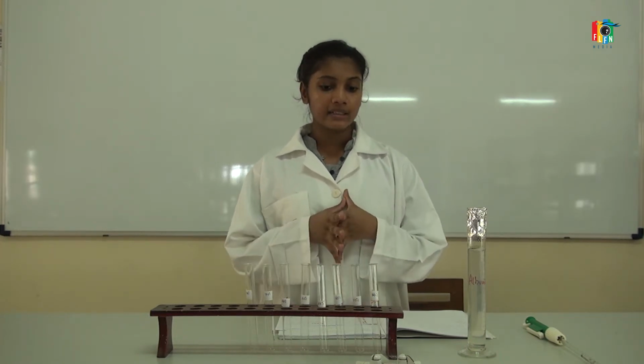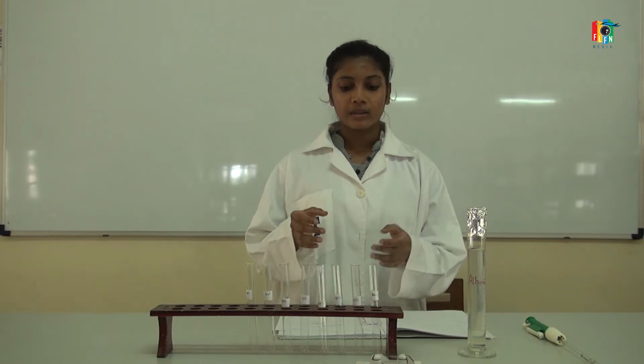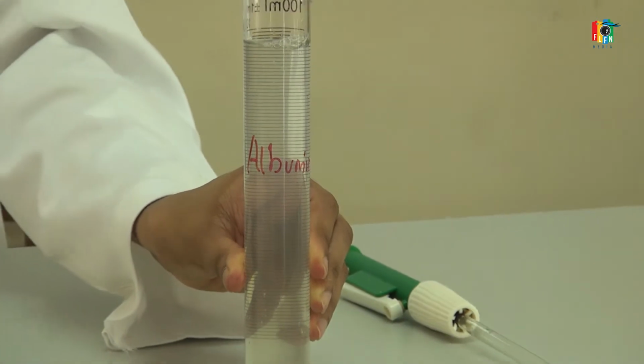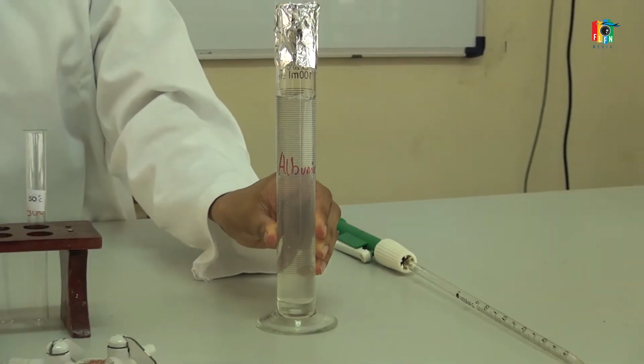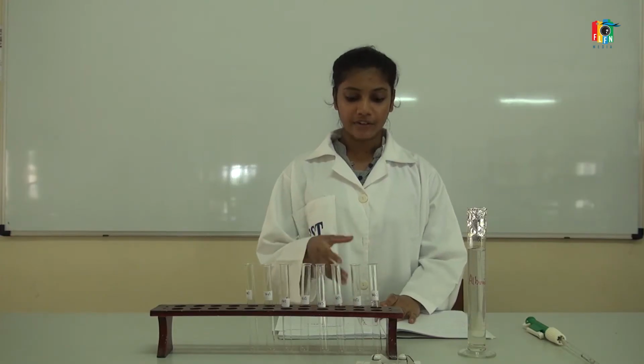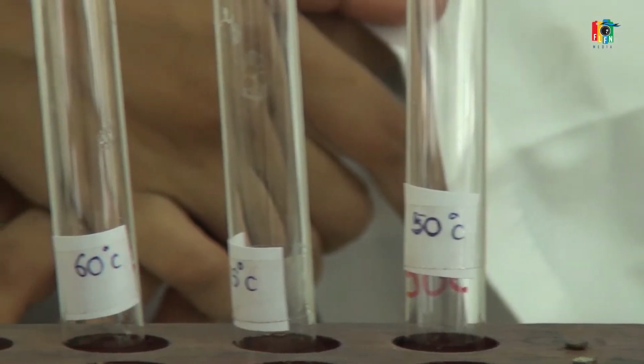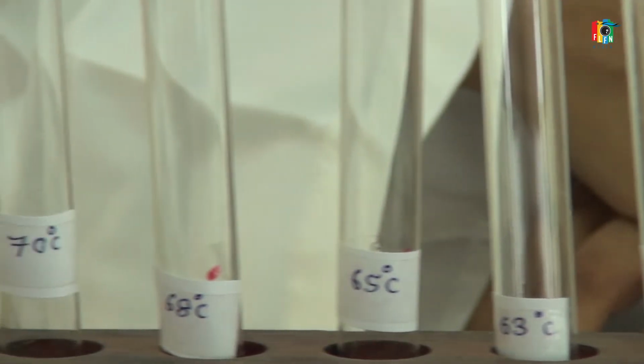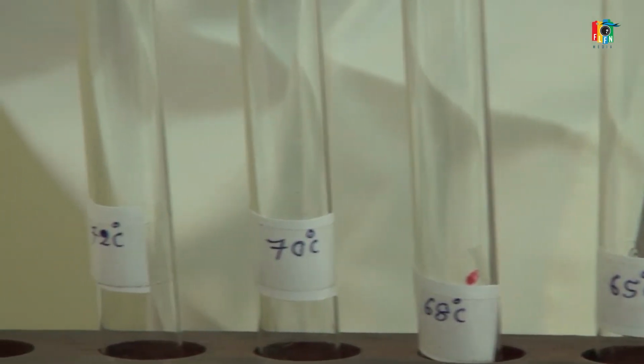So in this practical, we are going to keep our albumin solution at a series of temperatures, starting from 50, 55, 60, 63, 65, 68, 70 and 72 degrees Celsius.